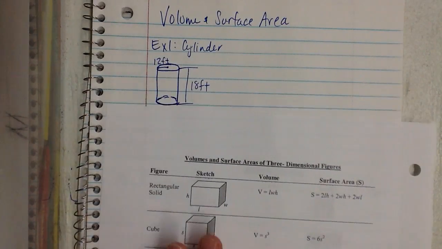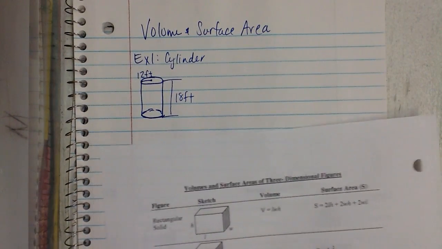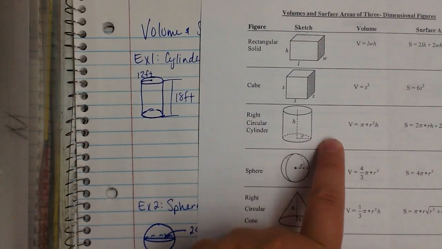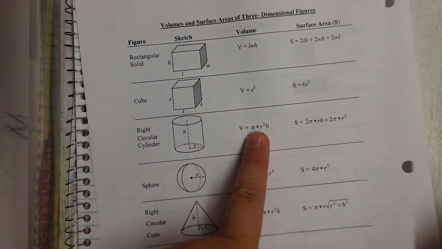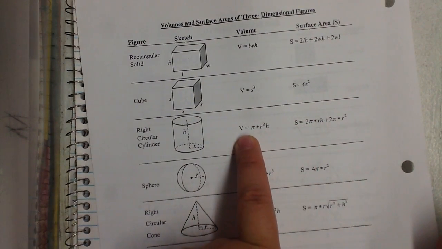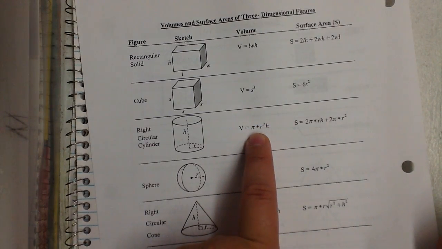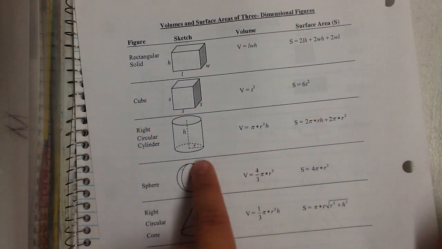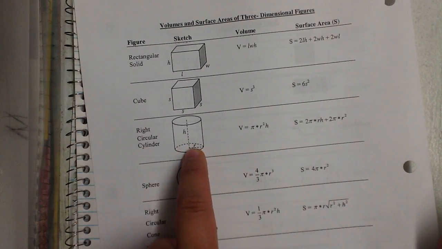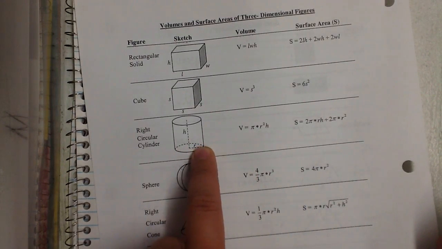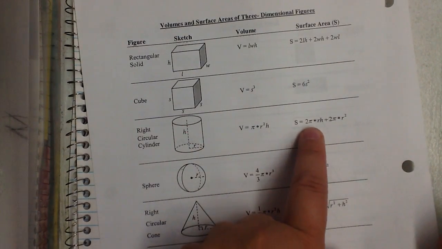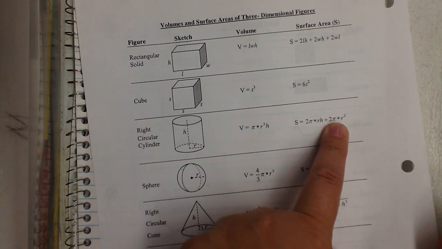We're going to start off here with the cylinder. And then I would go find my formula for volume and surface area. Volume equals pi r squared h. For our purposes, we're going to let pi be 3.14. R is the radius. It's from the center of the cylinder to the edge. And then the height is how tall the cylinder is. And those same things are going to be used over here in the surface area.